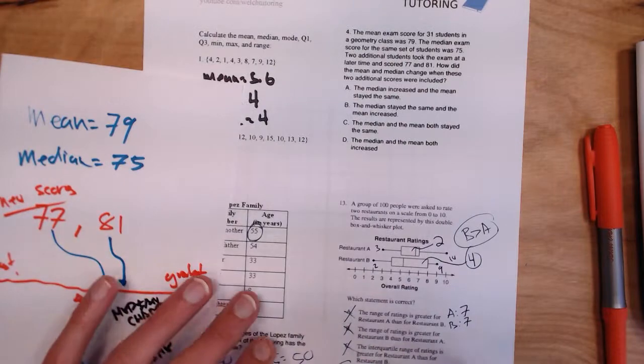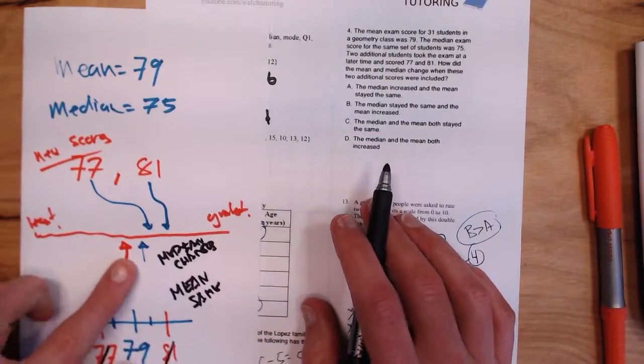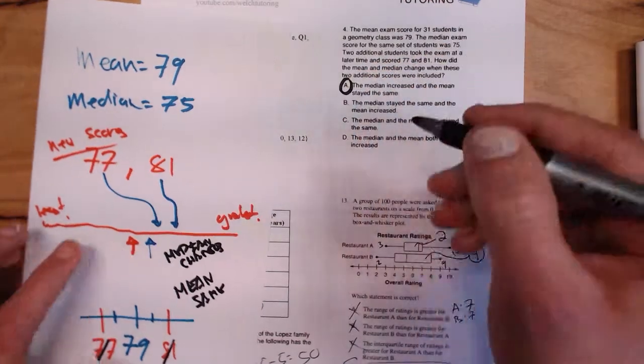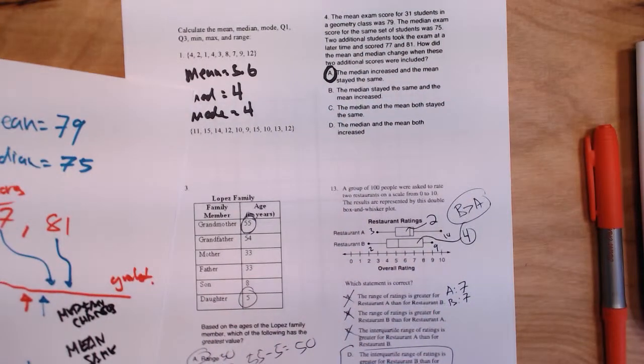Let's see which answer matches. The median increases, we decided it would go up, and the mean stayed the same. There you go, so the answer is A. You could eliminate some bad ones, but we kind of got our answer right away, and it is A for number 4. That's a nice, challenging problem.